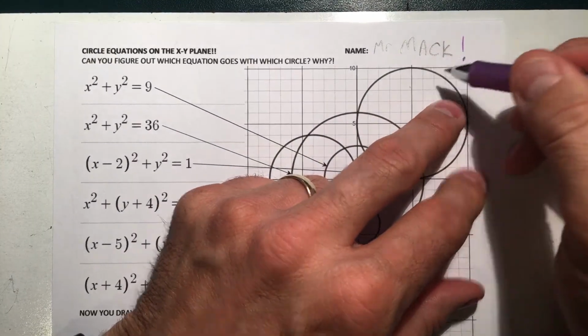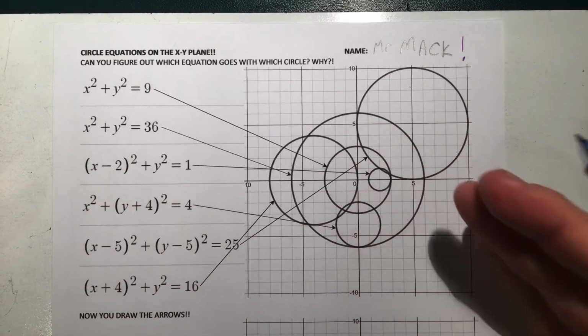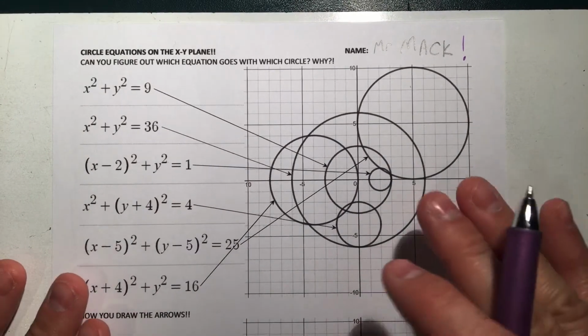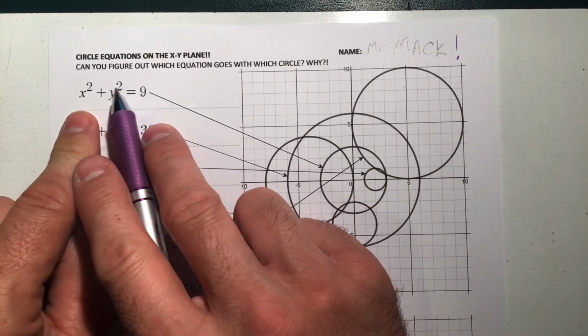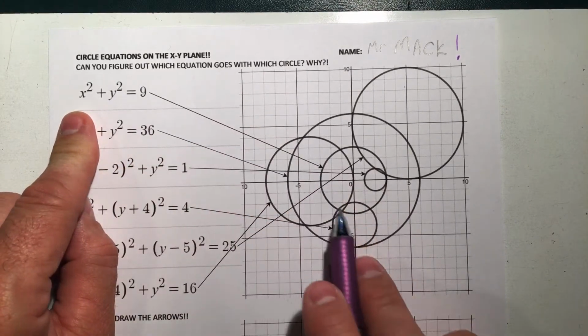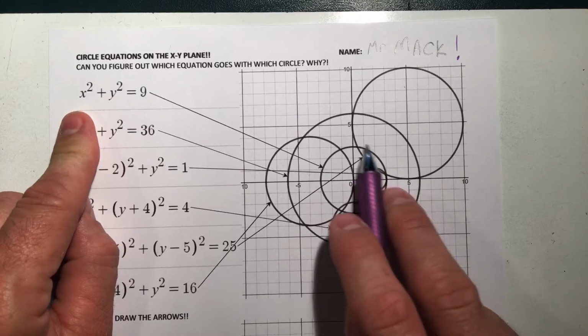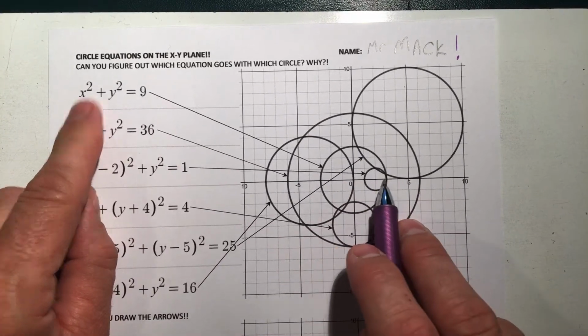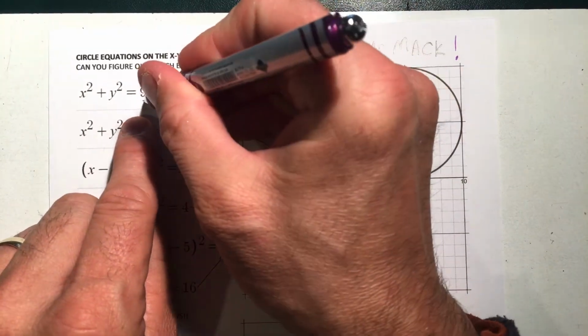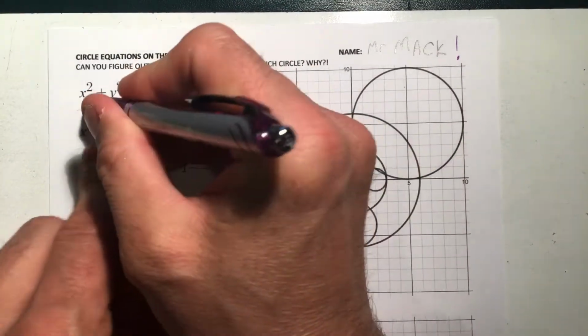I am going to show you how this works. Now, this looks kind of funny, right? Just a bunch of bubbles, a bunch of circles. Okay, I want to show you something. X squared plus y squared equals 9 goes right to this one. Seemingly, there is a circle with radius 3 that is centered at 0, 0.